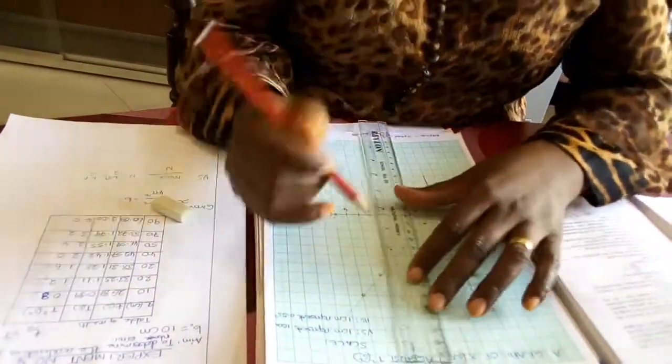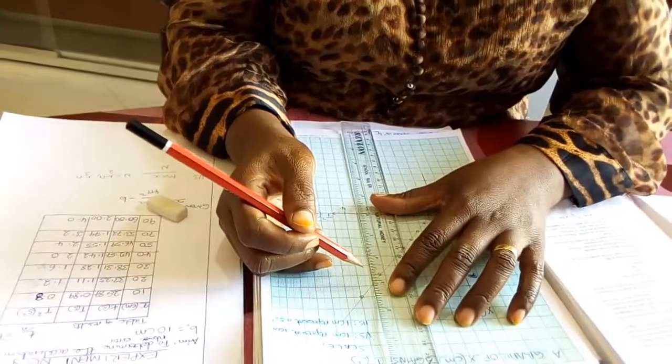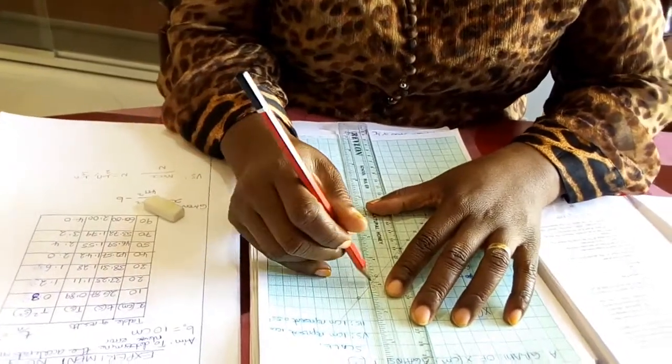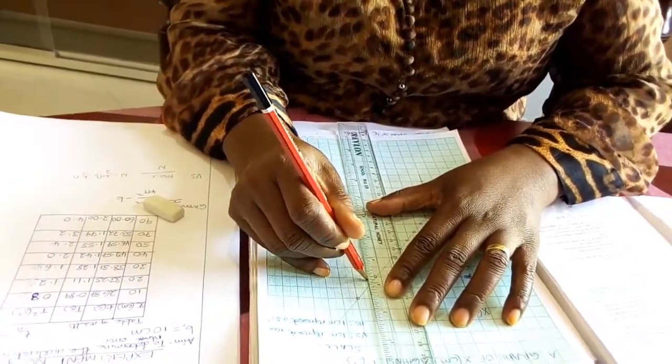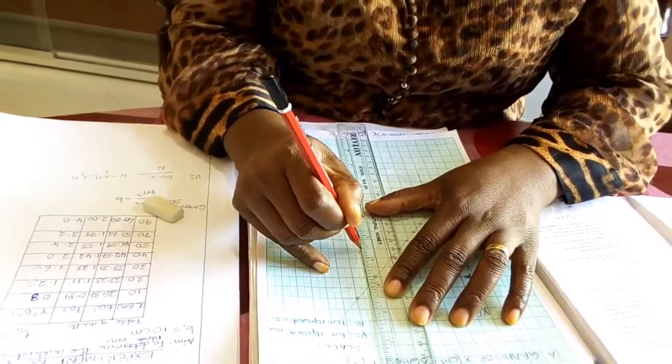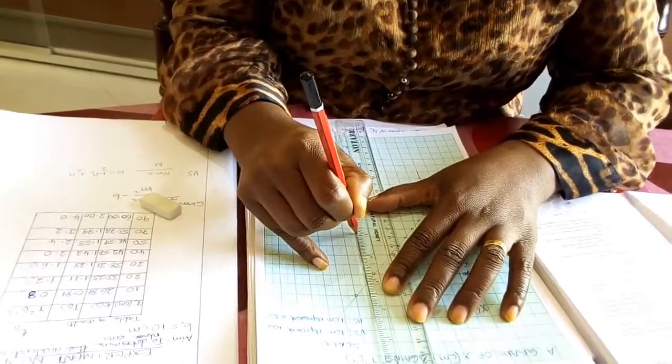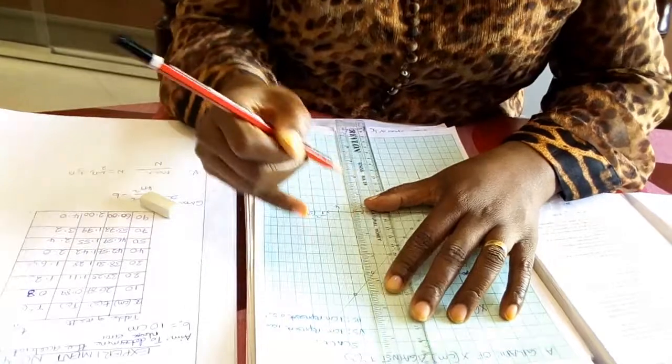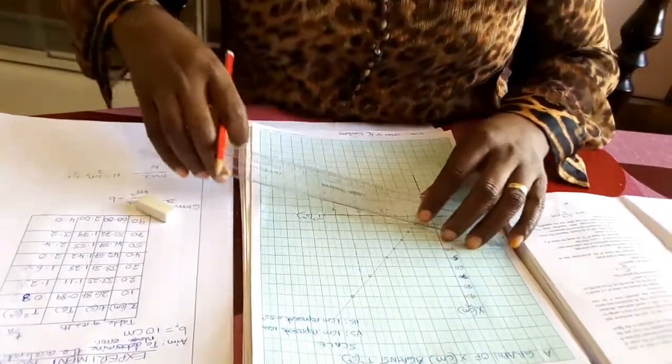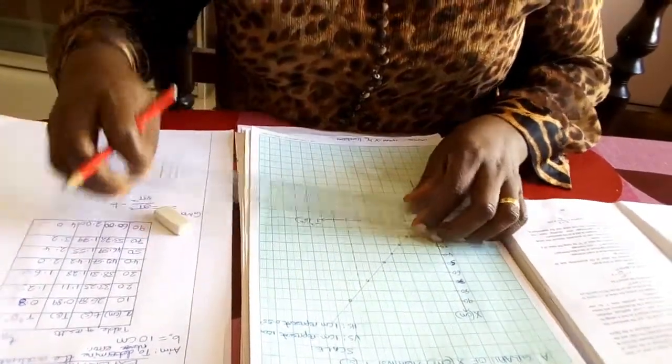After then, indicate the slope. Slope indication must be big enough for error minimization. But remember that you do not take the points which have been used for drawing the graph.